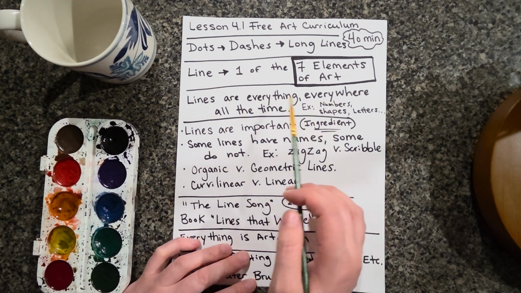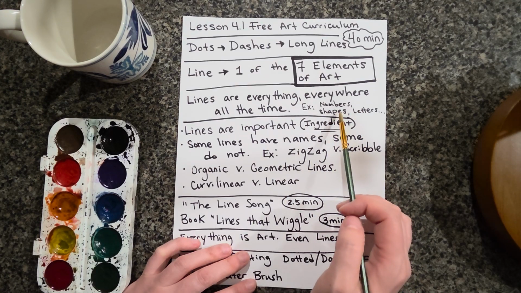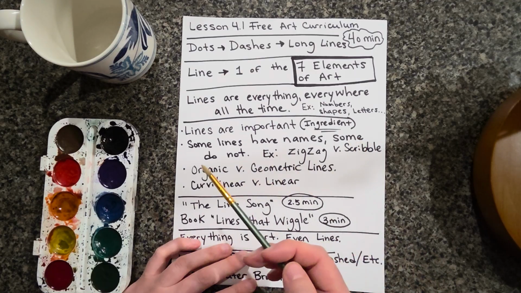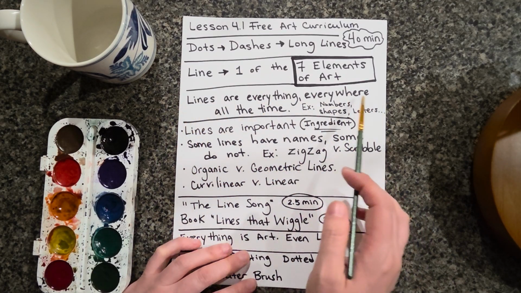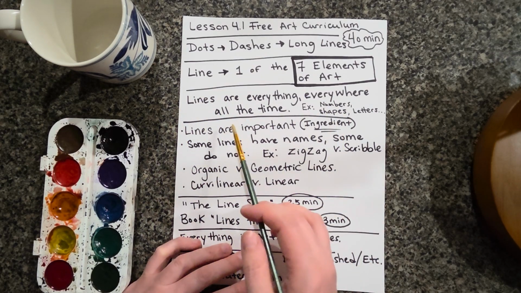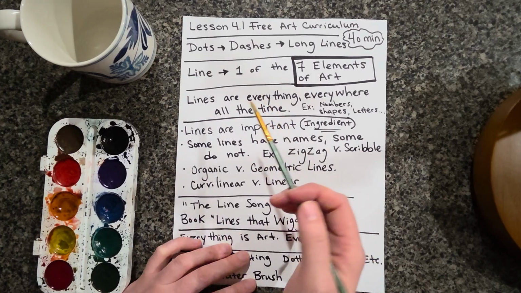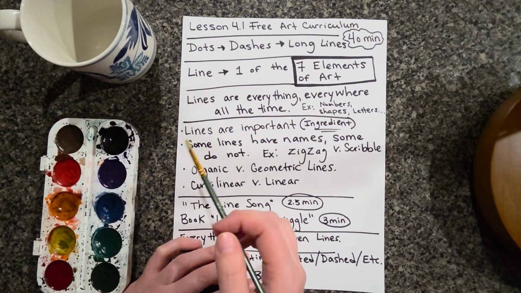Lines are everything, everywhere, all the time. They make up numbers, letters, shapes. We can't write our name without lines. We can't do math without lines. We can't draw shapes without lines. And this is usually where we do a little shape hunt or a line hunt. So we check the bottoms of our shoes. Oh my goodness, there are lines on the bottom of our shoe. We look at the ceiling, the floor, the walls, the door.